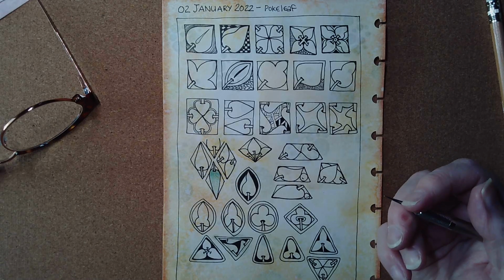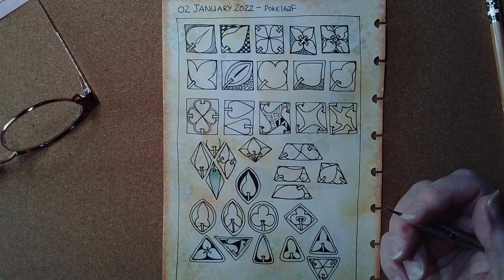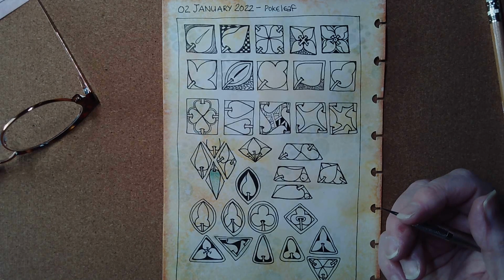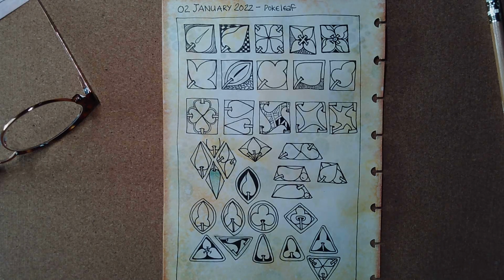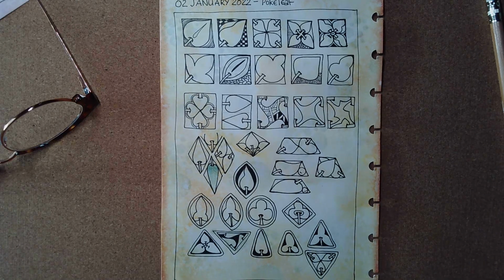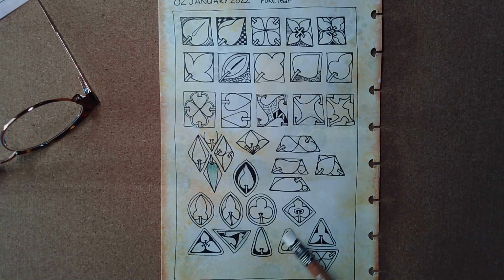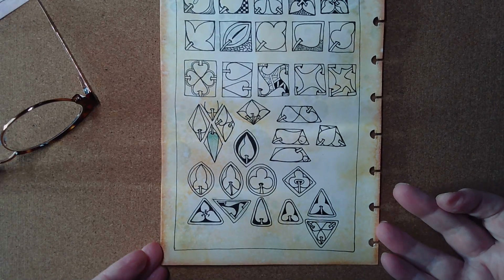You couldn't really use a pin, that would be too fine. But anything that you can use to make a really fine mark, and you don't have to press hard, especially using a thin one like I've done. So that's fun to do. So I just thought I'd share that with you because I mentioned it.